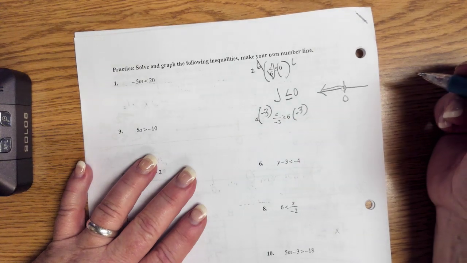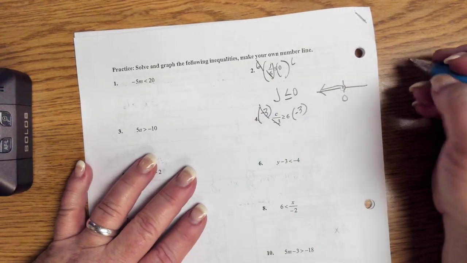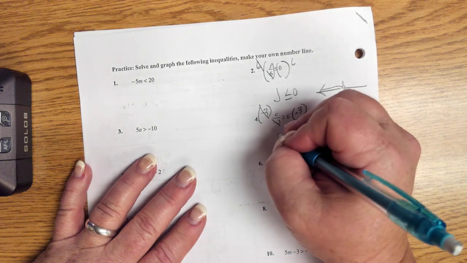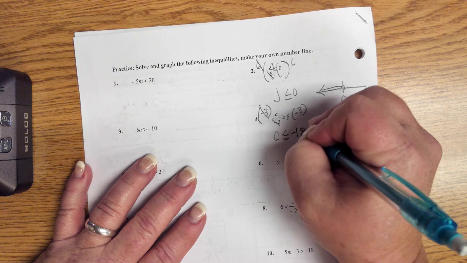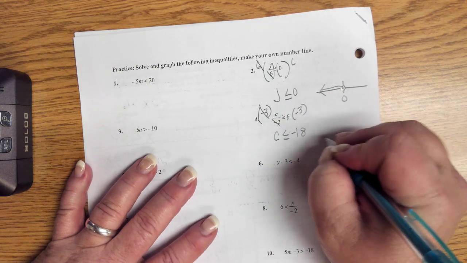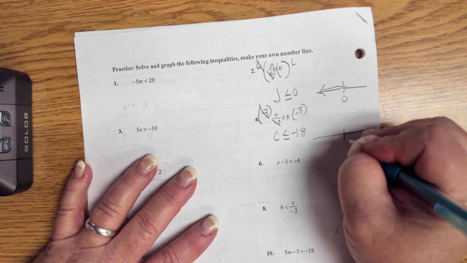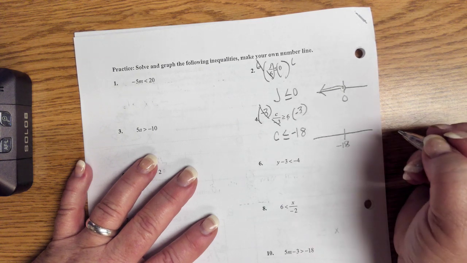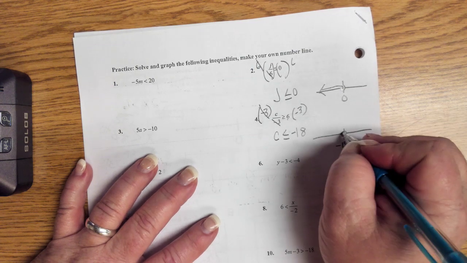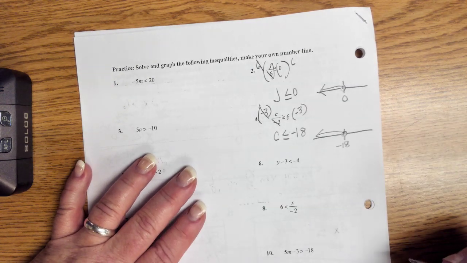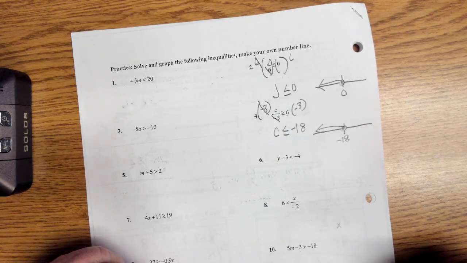Okay. What are we doing here? We're multiplying by a negative number, aren't we? So what am I going to have to do? Flip the sign. Is less than or equal to negative 18. Like I said, don't make your graphs complicated, just give me negative 18 on a graph, and it says less than or equal to, so here we go, that way. Okay? Don't make yourself crazy.